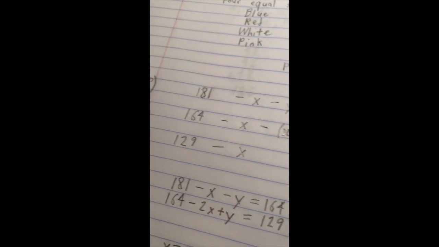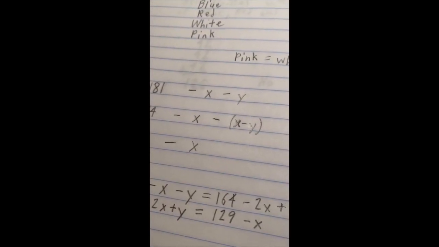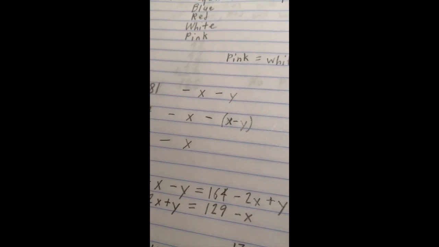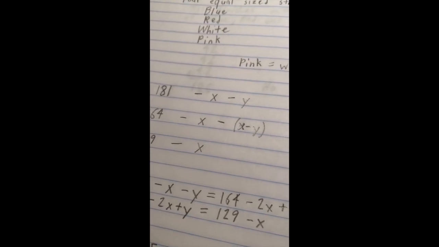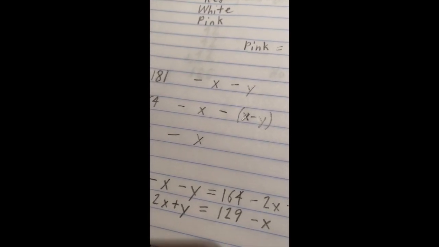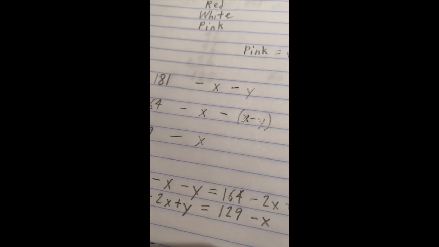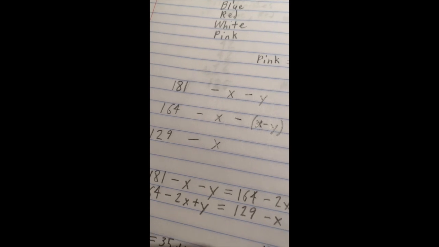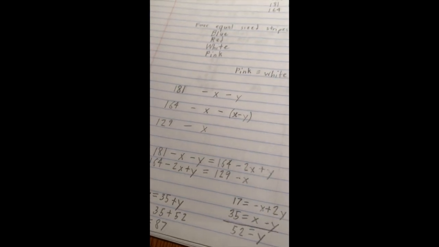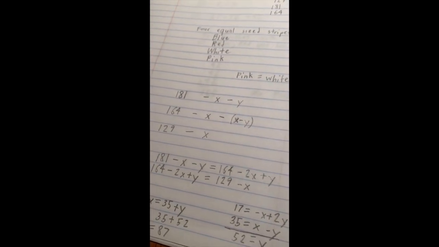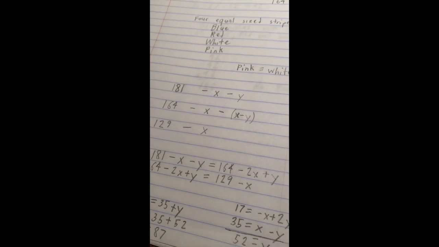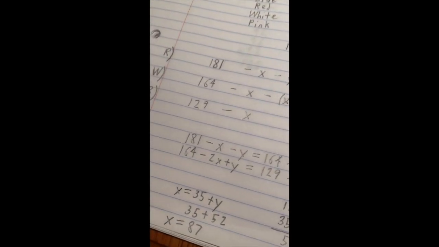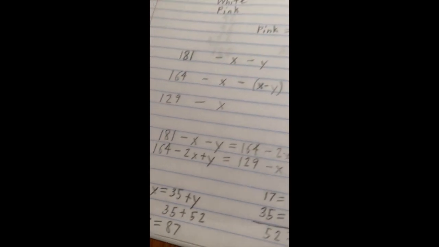So for white, we need to subtract X minus Y because we want to get the other half of the amount of paint used for the pink paint. Y and X will be our pink paint and our stripe. So we need to figure out those values.